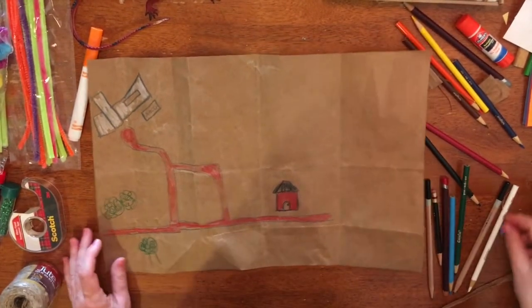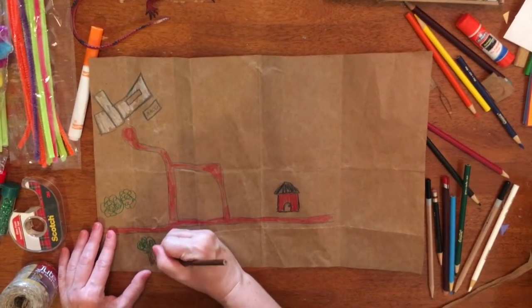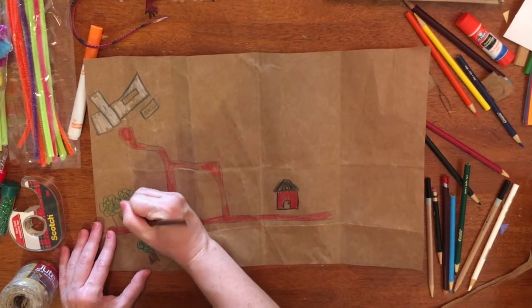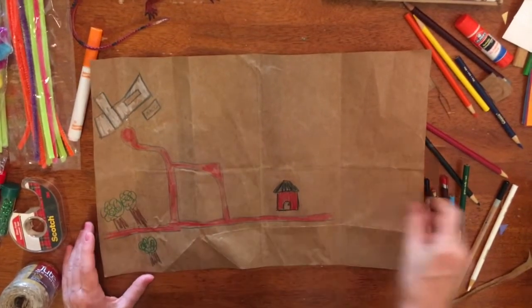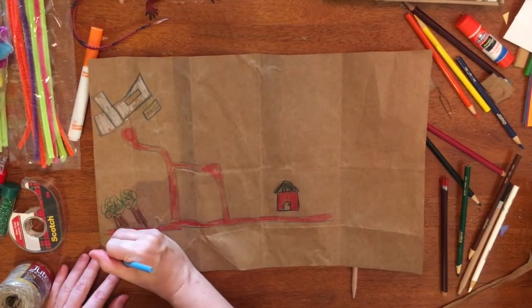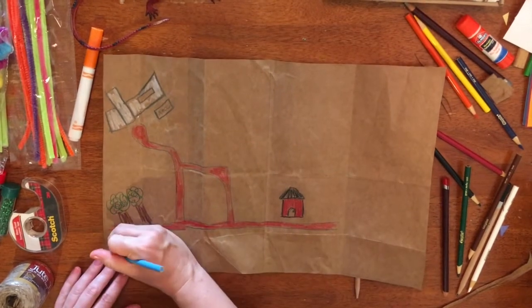And then I'm also going to make a symbol for the water. And it's going to be very simple, and the symbol for the water are these waves.